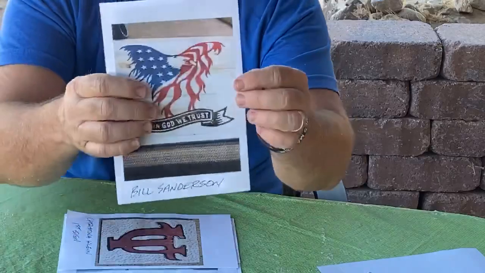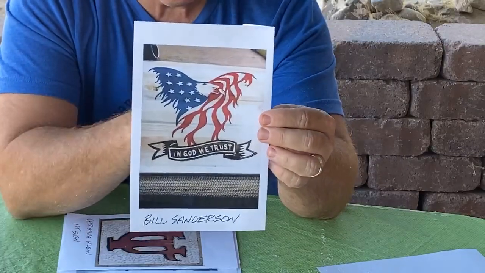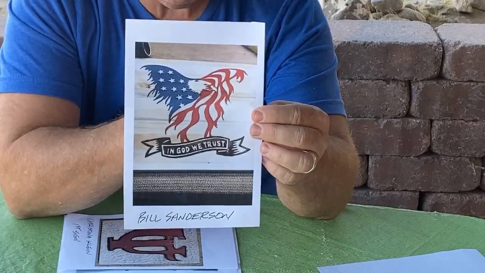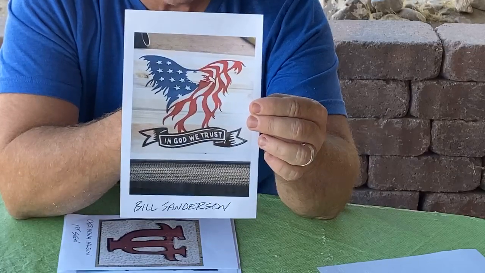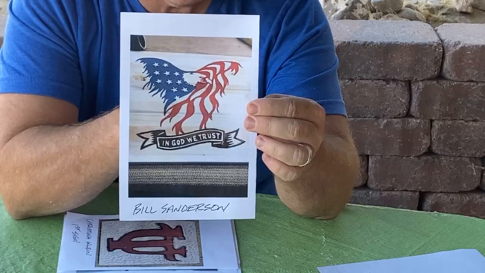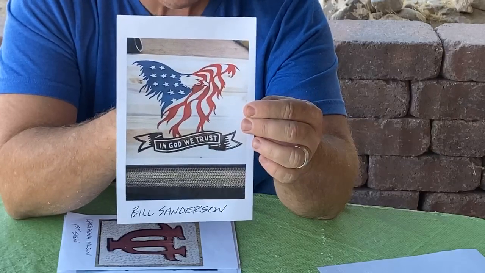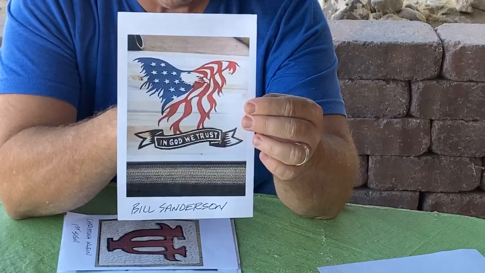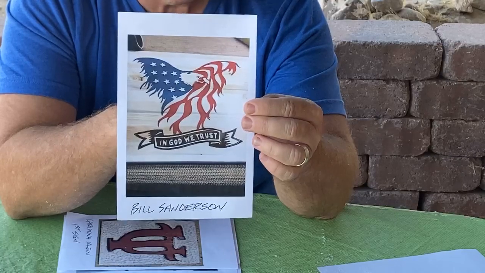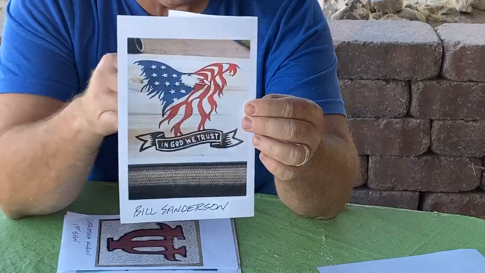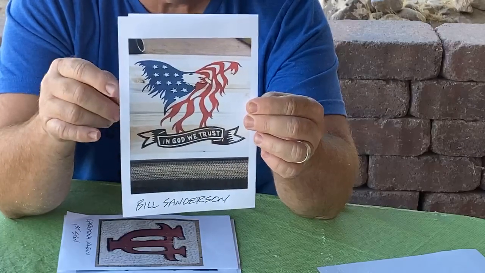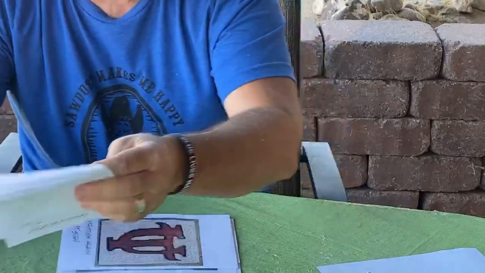Bill Sanderson. There's a Freedom Eagle there for you. Now, what he did is opposite of me on the ribbon. He did those outset. But it's a little different letter style. More of a block letter, whereas ours was more of a serifed letter. But great job, Bill. Terrific job, Bill. Love it.